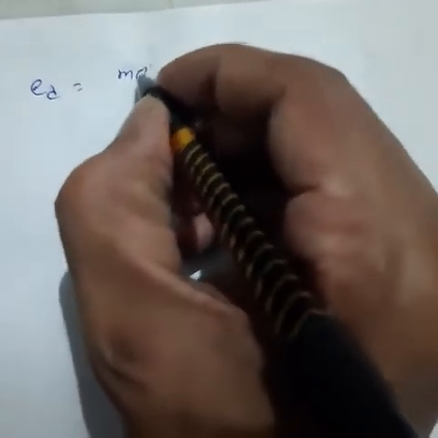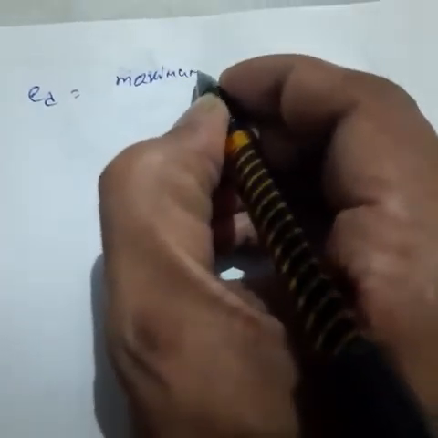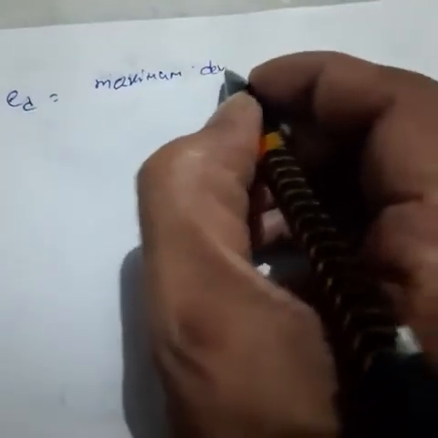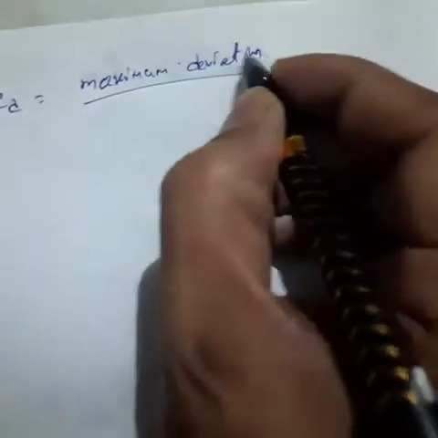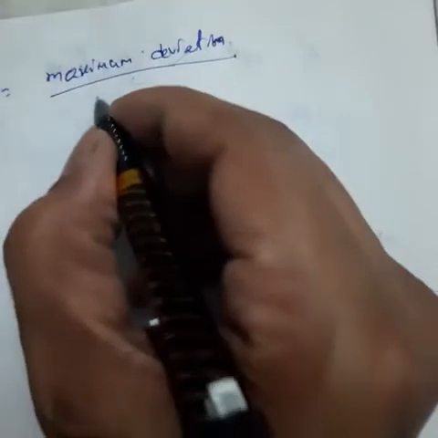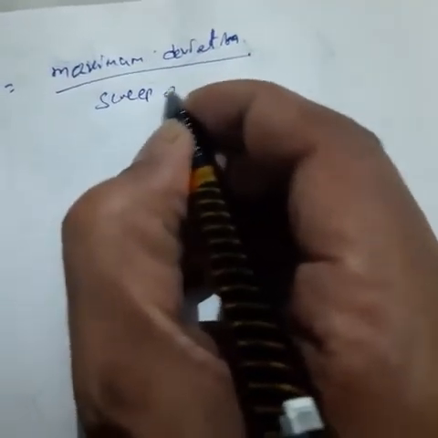Displacement error Ed is defined as the ratio of the maximum deviation to the sweep amplitude.